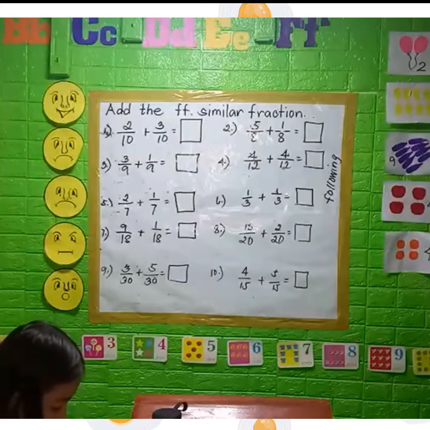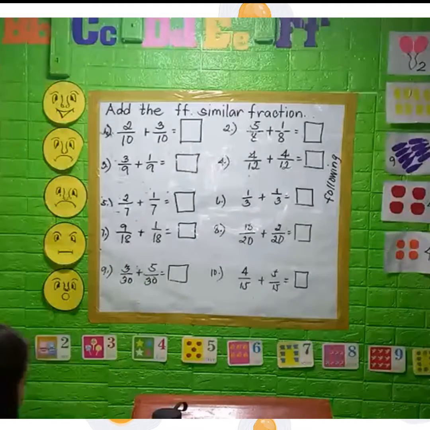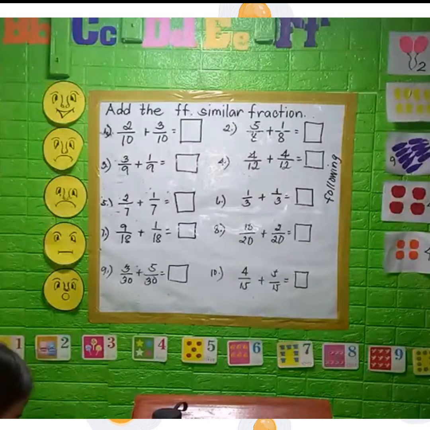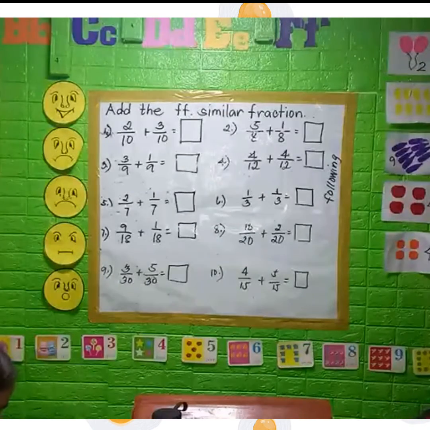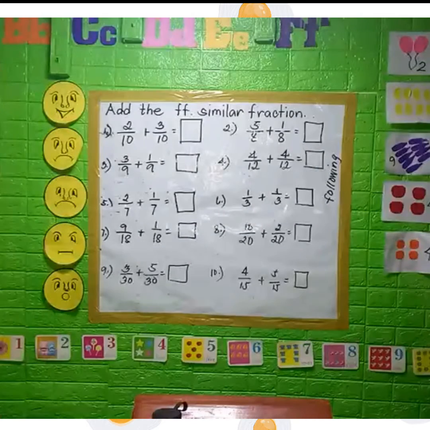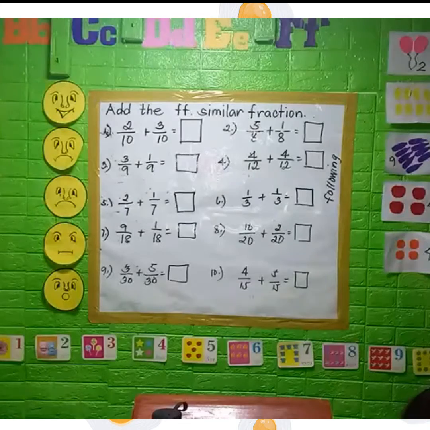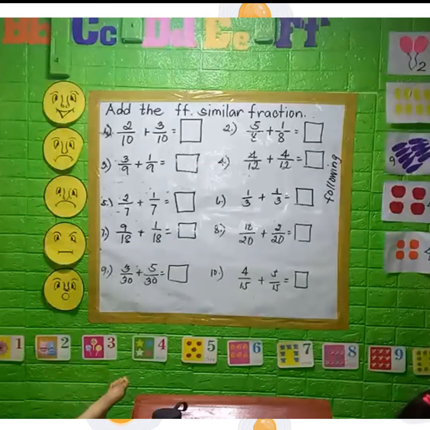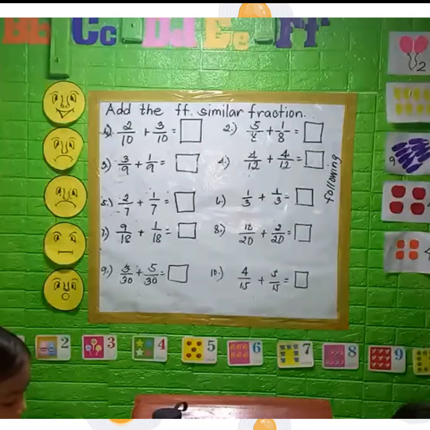What is the sum? Number 3, what is the sum of 3/9 and 1/9? Number 4, what is the sum of 4/12 and 4/12? Number 5, what is the sum of 2/7 and 1/7? Number 6, what is the sum of 1/3 and 1/3? Number 7, we have 8/10 plus 1/10. What is the sum? Number 8, 10/20 plus 2/20. What is the sum? Number 9, what is the sum of 3/20 and 5/20? And finally, number 10, 4/15 and 5/15. What is the sum of that number?